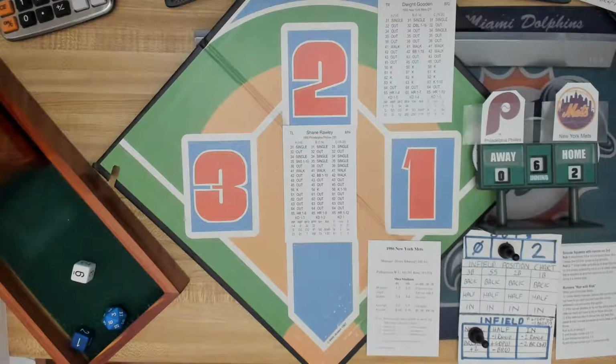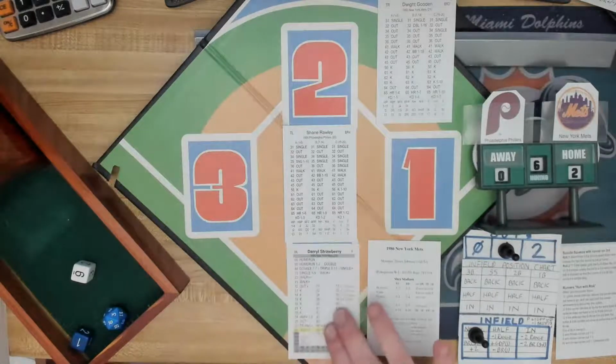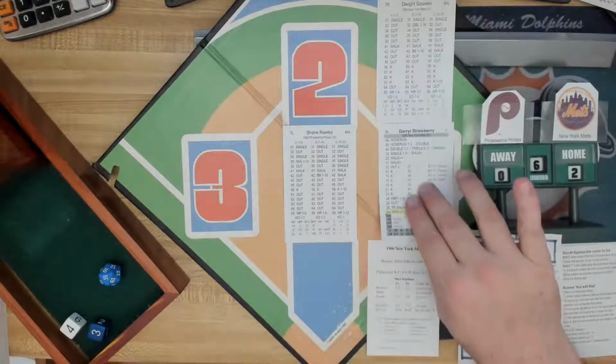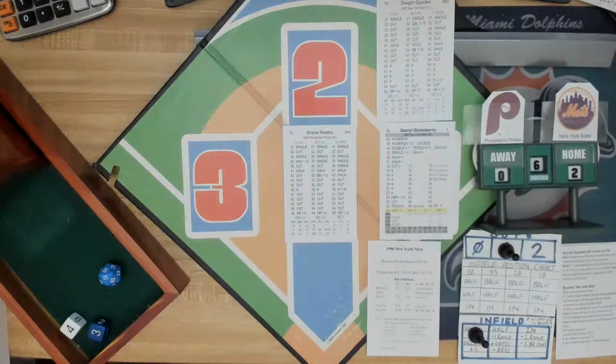Bottom of the 6th inning. Let's see what we got here. Here is Darryl Strawberry. Bears Den joins us here at Shea Stadium. Strawberry 0 for 2. And that is a 34. It's a blank. Rawley's card is on a C. Pitcher is a single. Strawberry gets a base hit. Leadoff hit for the Straw.